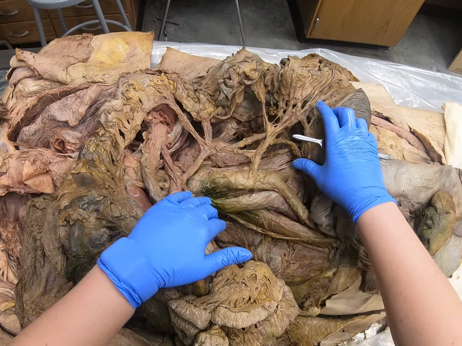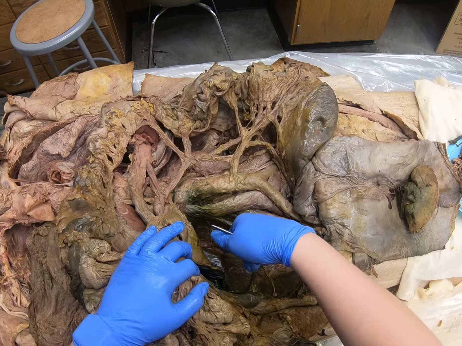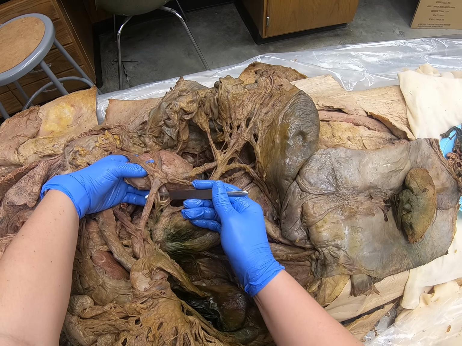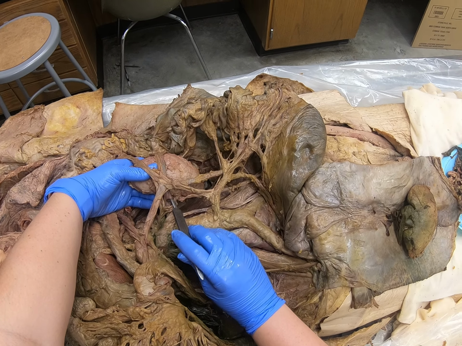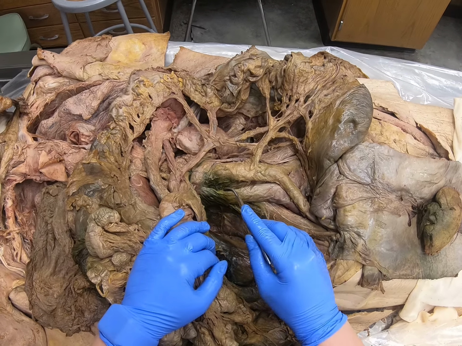So also coming off the aorta that you need to know are the left and right renal arteries. On this side we cut out the kidney, but on this side you can still see the renal artery, renal vein, and then the ureter goes downwards. So I think that's all the branches of the aorta.